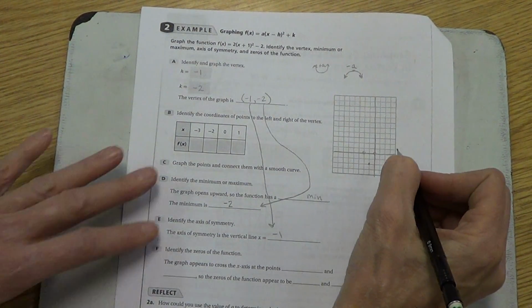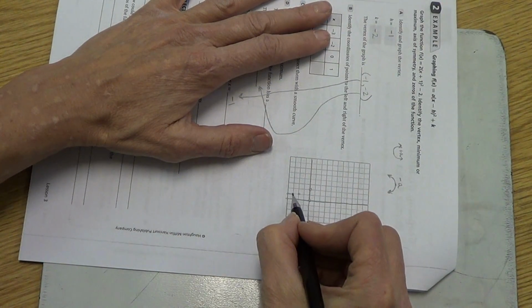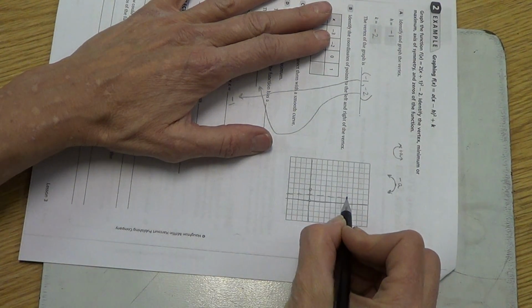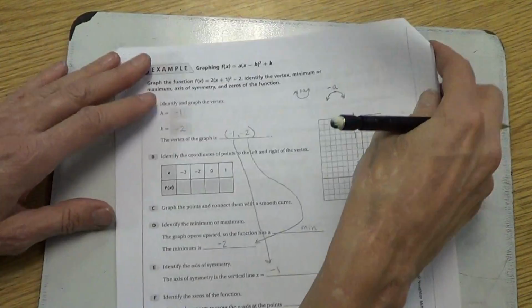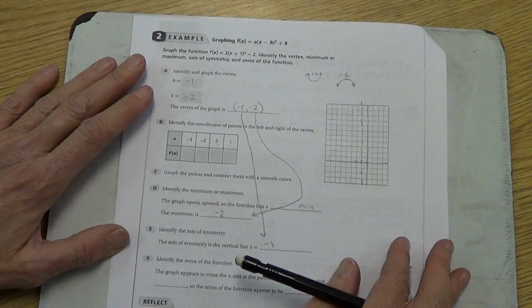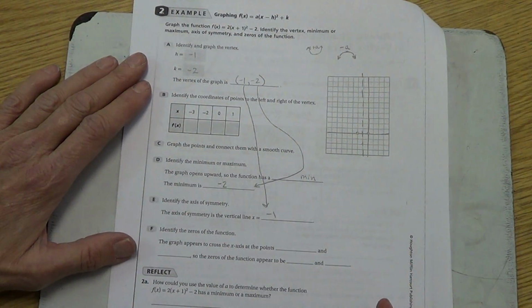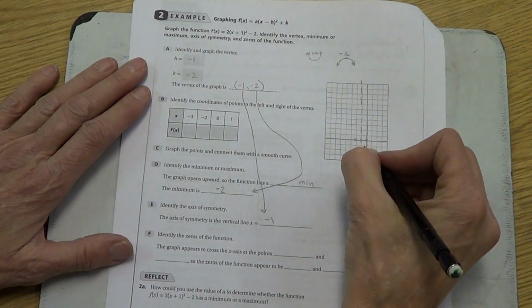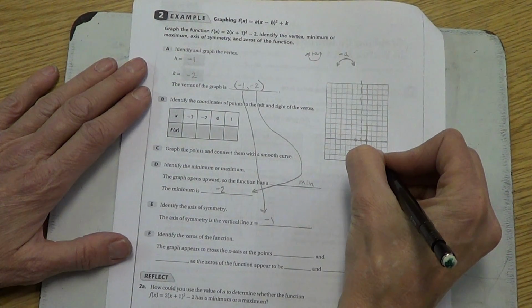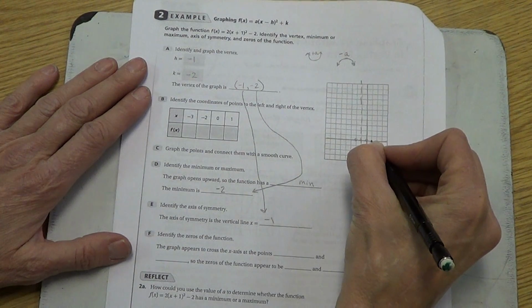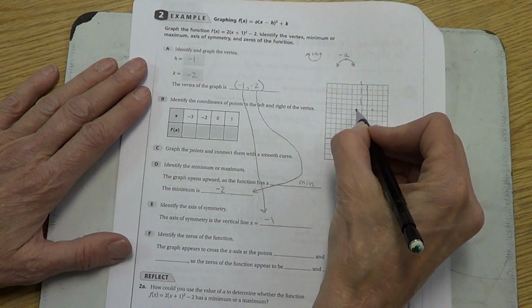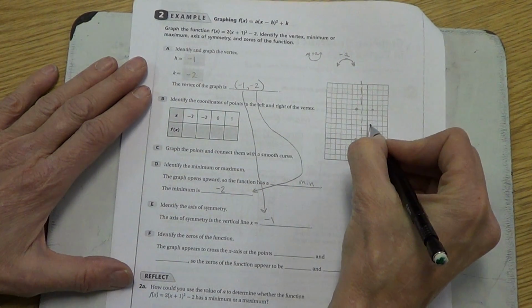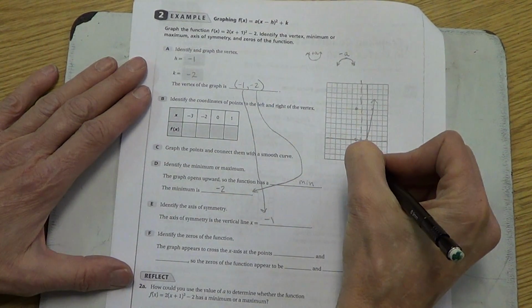It's got the axis of symmetry right through the vertex. So any point plotted on one side of that axis is reflected to the other side. Normally we go over 2 and up 4. We'd take 4 times 2, so it'll be up 8. So 1, 2, 3, 4, 5, 6, 7, 8. And now connect your points into your parabola.